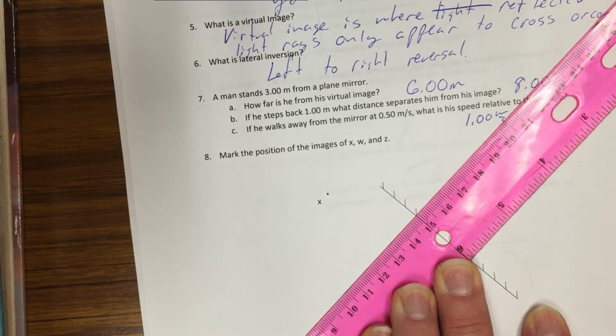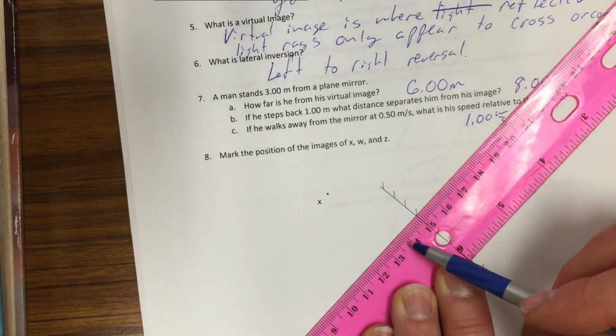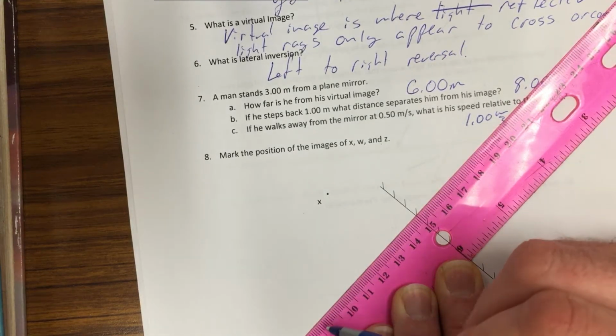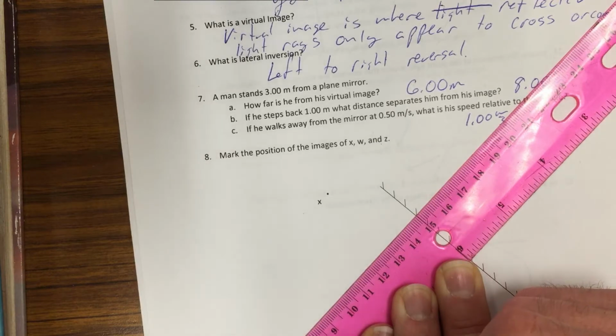Why do I count? Because math can make mistakes. We can make silly mistakes in math, but we aren't going to make mistakes in counting. We've got that one fairly well taken care of. So I count 1, 2, 3, 4, 5, 6, 7, and it's 7.5, 7.6, 7.7.